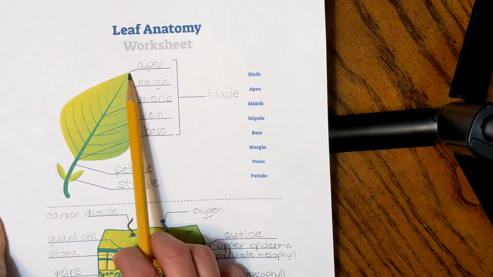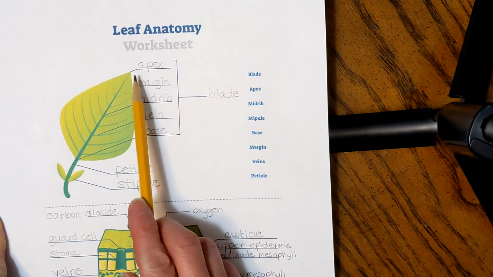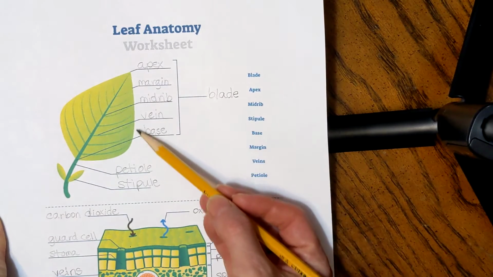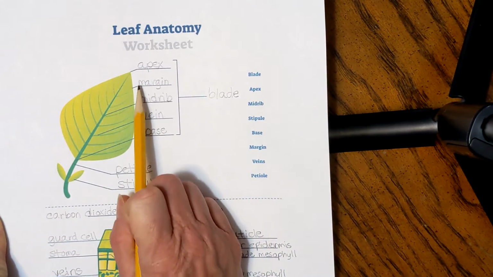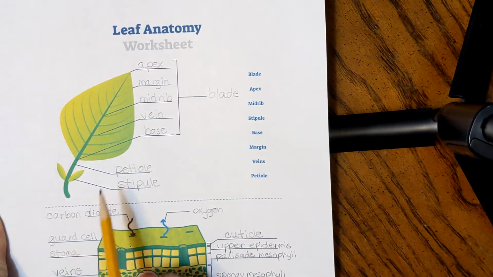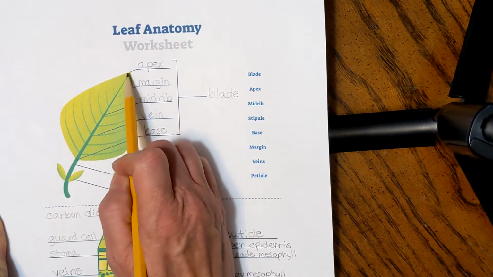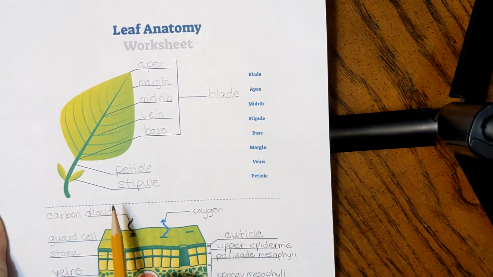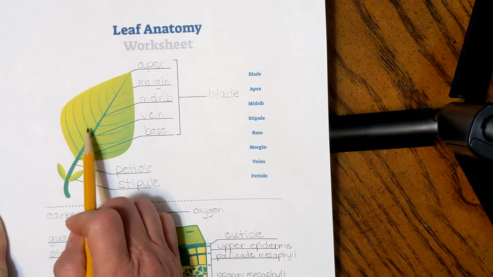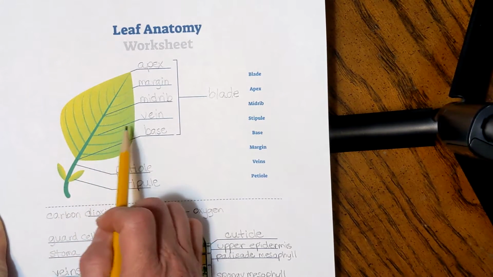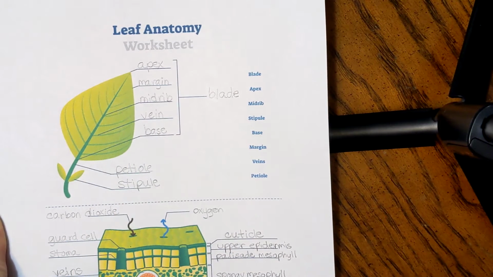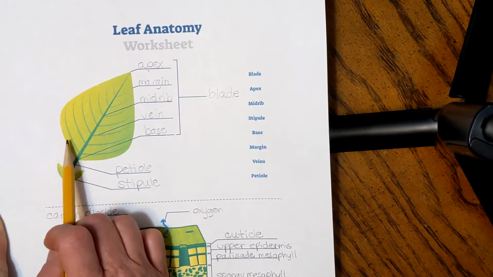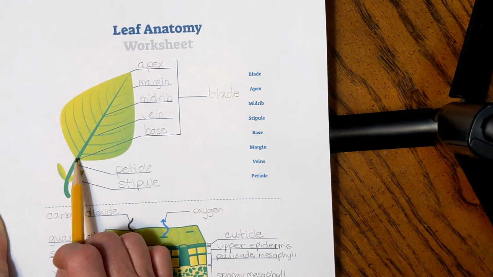So this part at the top, the pointy tip of the leaf, is called the apex. And then as we move down, the outer edge of the leaf is called the margin. And then here, the center part in the leaf, this is called the midrib. And then branching off of the midrib, actually the midrib itself also, but branching off too, are the veins. And then right here on the midrib, where the leaf ends, this is called the base.